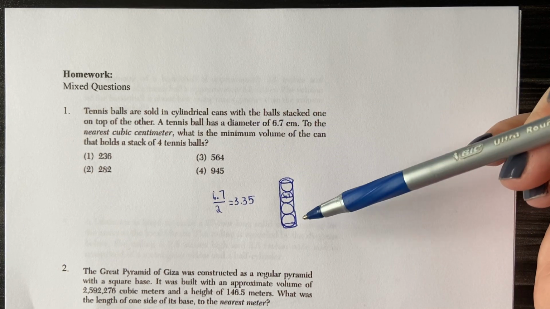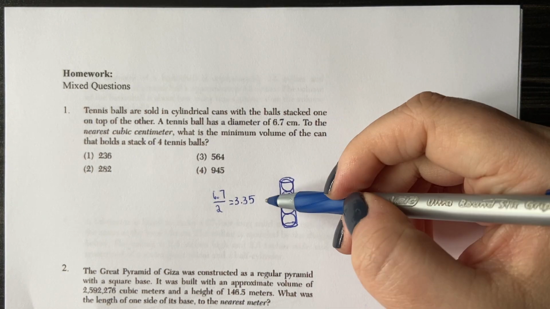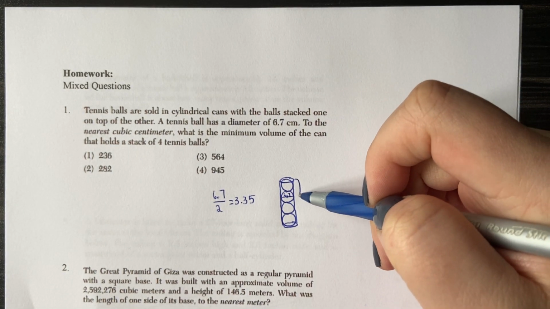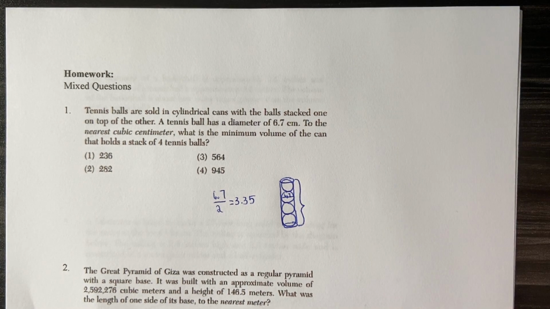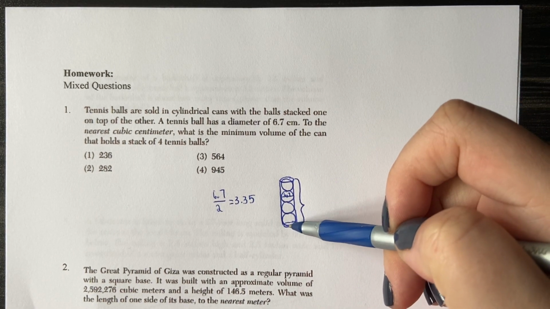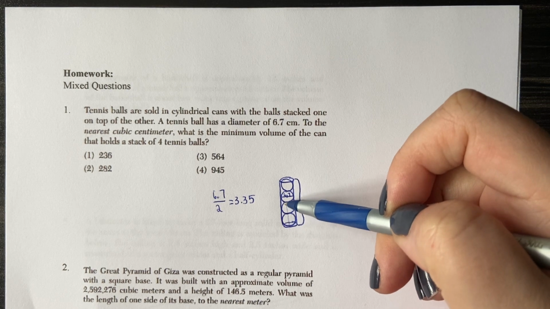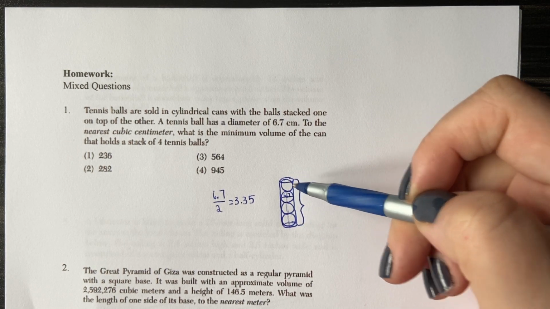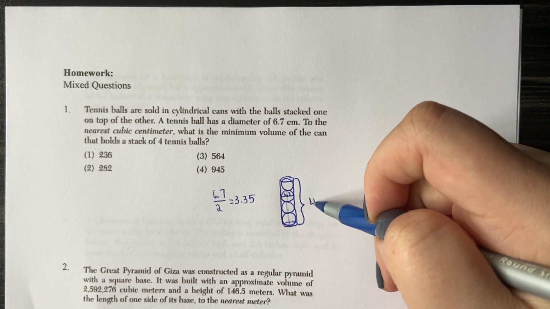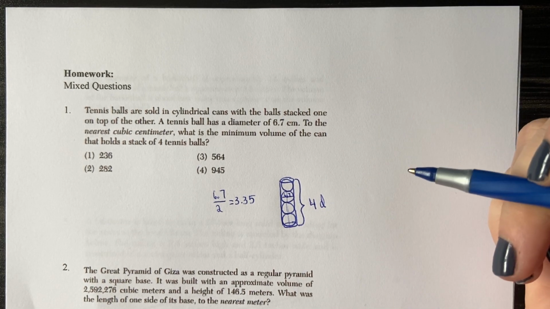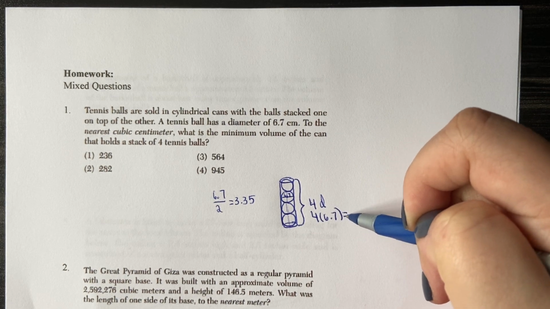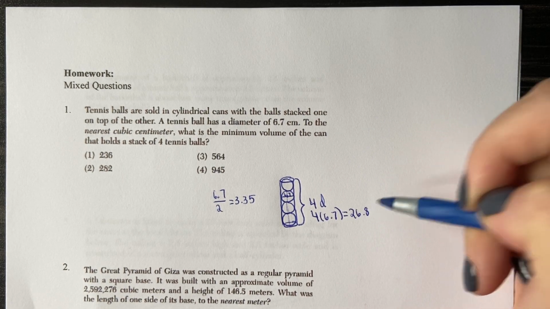Okay, so they're just saying what's the minimal volume of the can that would hold it. So they just want the volume of the cylinder. We have the radius of the cylinder because it's going to be the radius of a ball. We have to figure out what the height is. If you think about it going this way, the height is going to be equal to 4 diameters added together. So 1 diameter, 2, 3, 4. In other words, 4 times the diameter gives me the height. So 4 times 6.7 gives you 26.8.